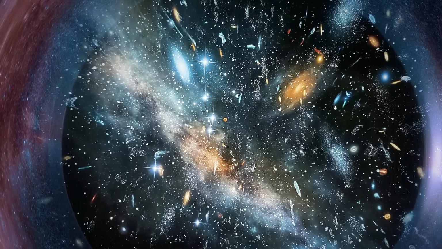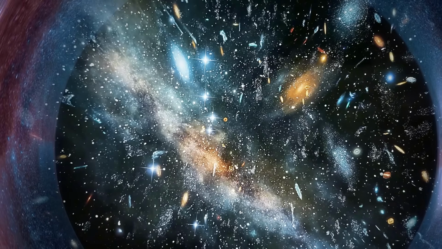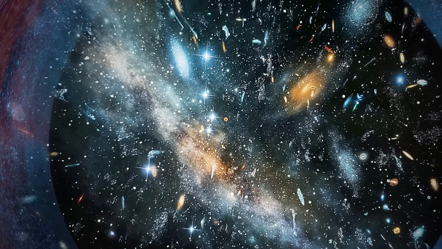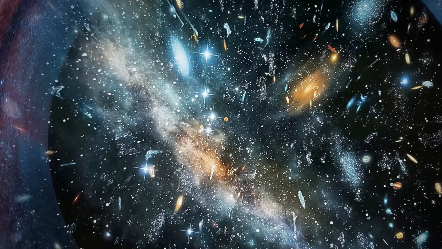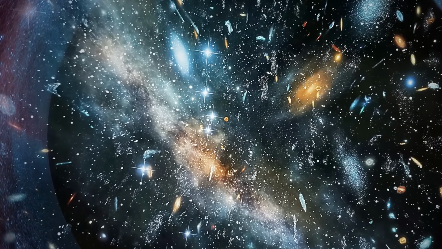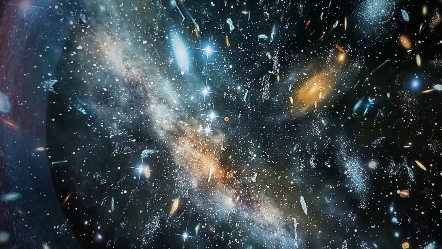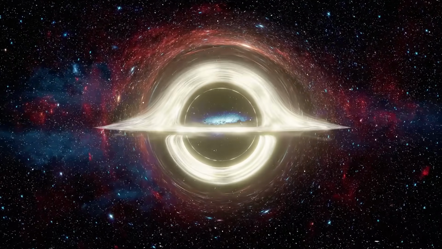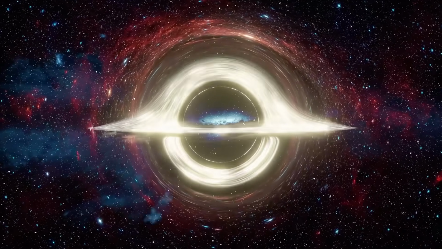This stretching could align with the universe's observed density, about 1 × 10⁻²⁷ kilograms per cubic meter, and its size, roughly 46.5 billion light-years across. The Kerr model adds complexity to this picture.